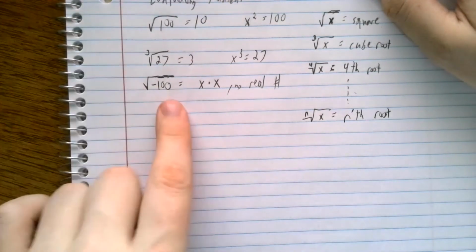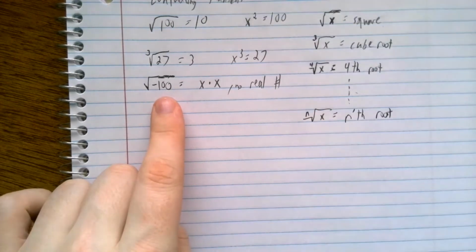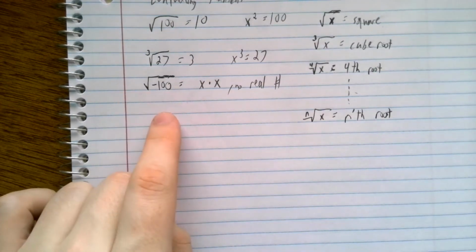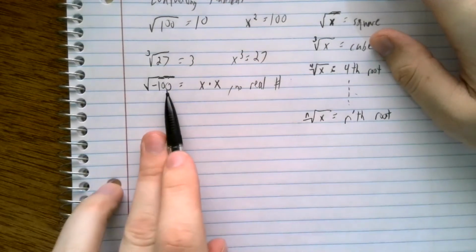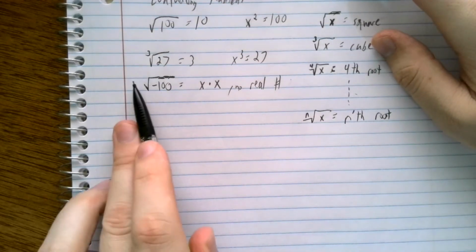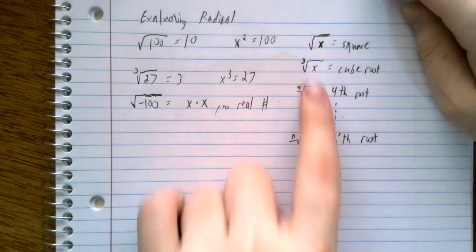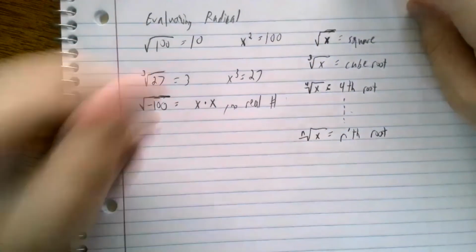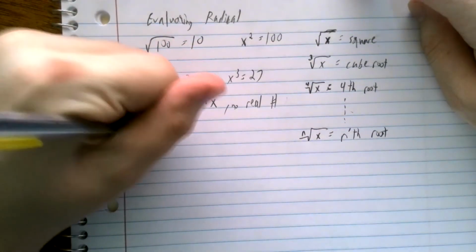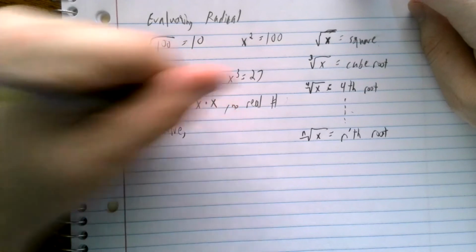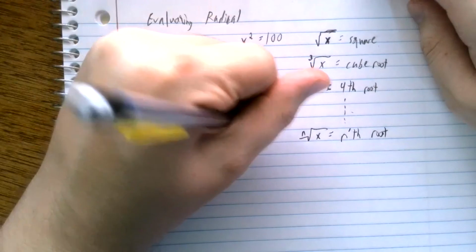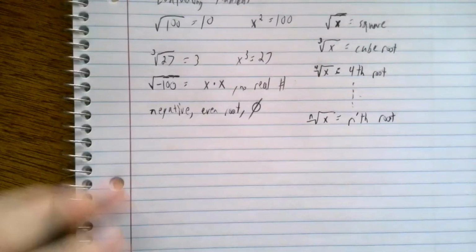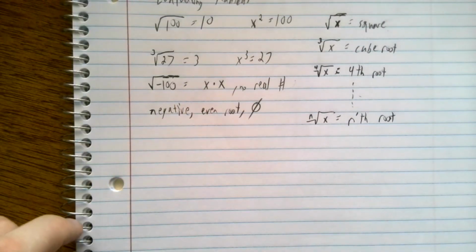But that only works for square roots, right? Or maybe it'll work for 4th roots or 6th roots, okay? So if you ever have a negative number under here with an even root, so square root, fourth root, sixth root, and so on, there is no solution, right? There's no real number that you could plug in there to get that.